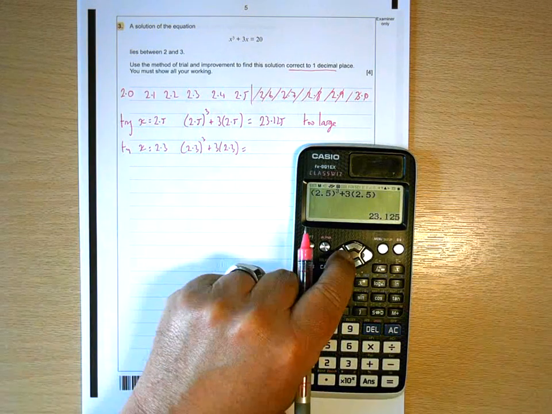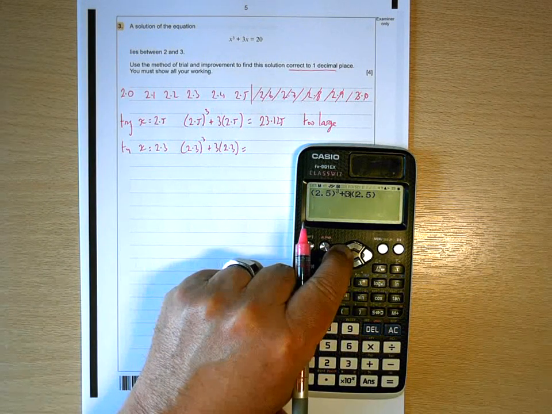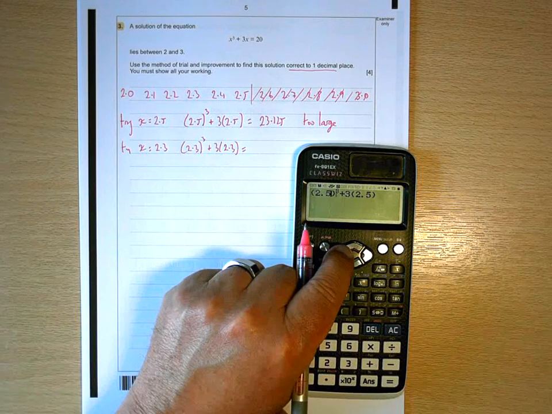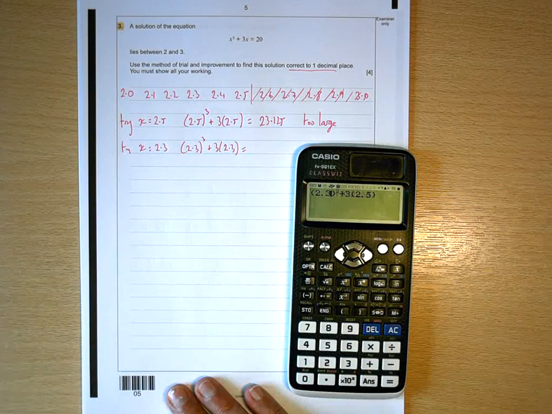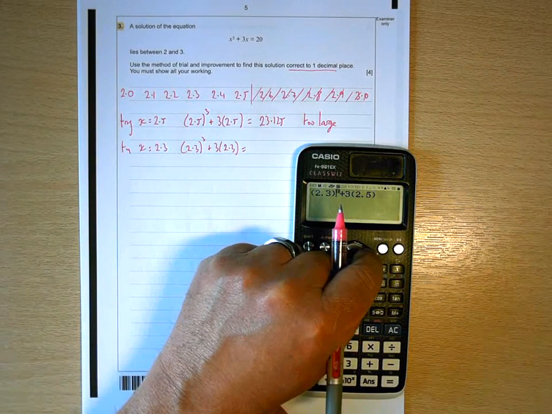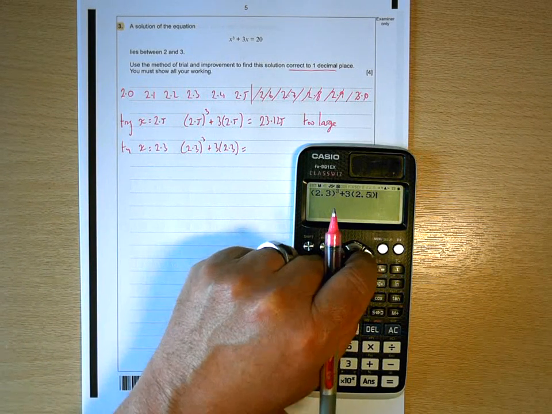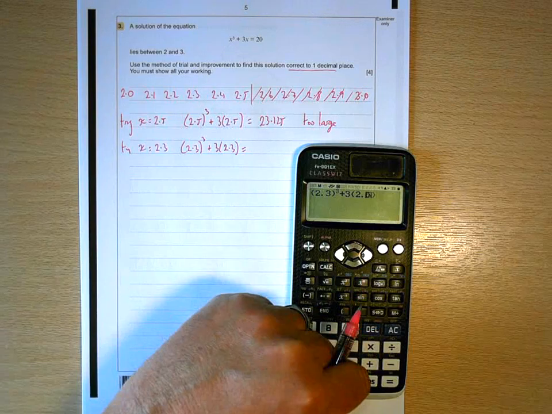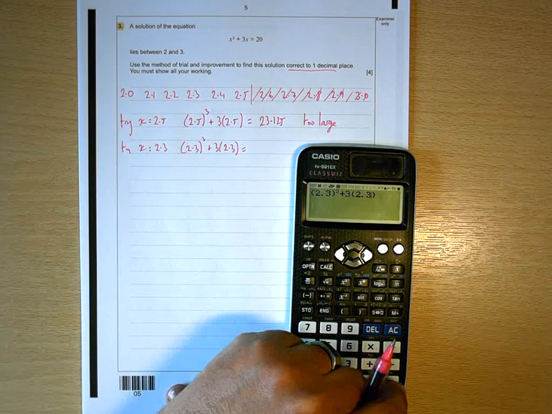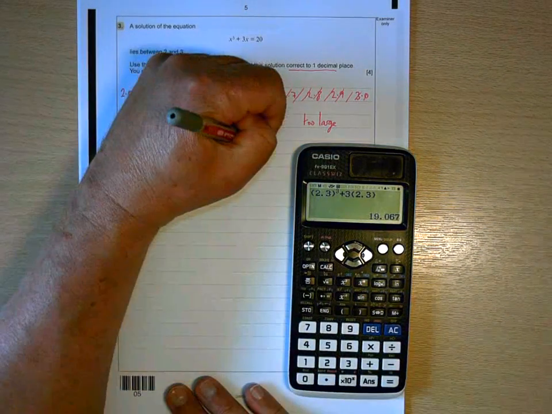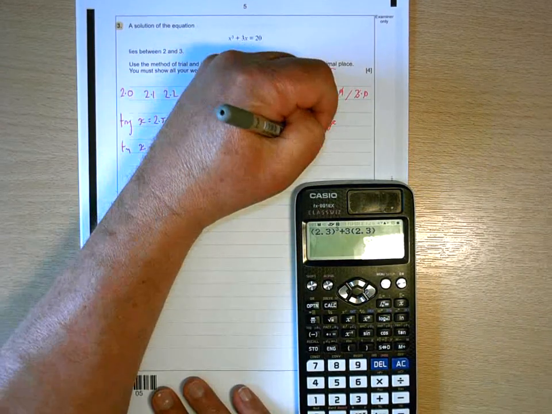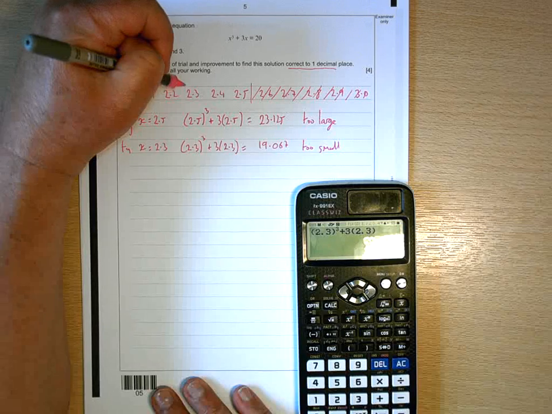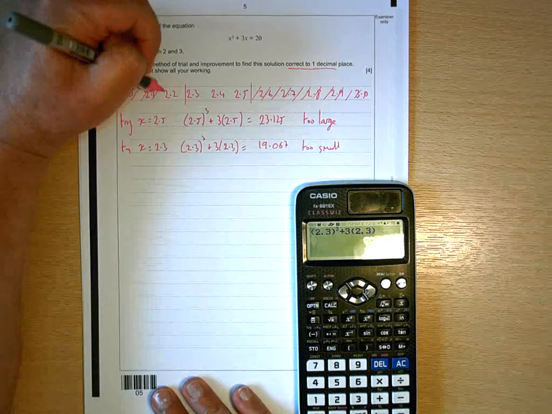So I'm not going to retype that, I'm just going to use my calculator cursor keys and go in there and change the 5 to a 3. And the same there. 19.067, so that's too small. So there's no point trying anything below 2.3.